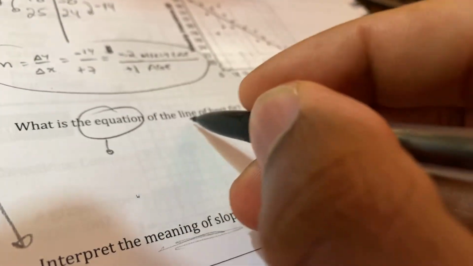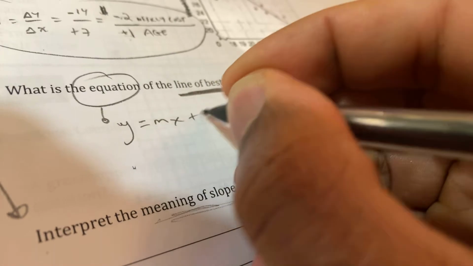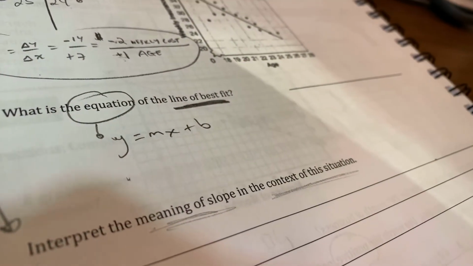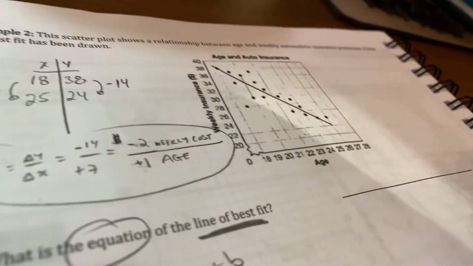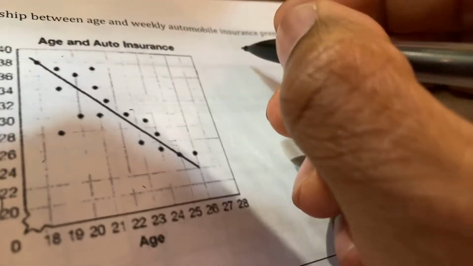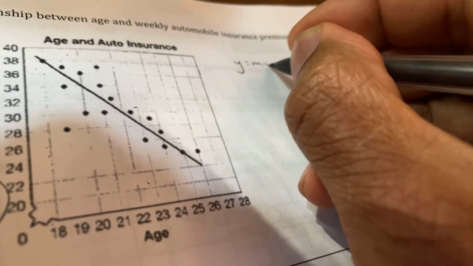So now let's talk about our equation, right? When we're talking about lines, what do our equations look like? I'll give you a hint. Y equals what? Mx plus b, absolutely. So I have my slope, I have points, I can go ahead and calculate my y-intercept now. So I'm going to start with my equation.